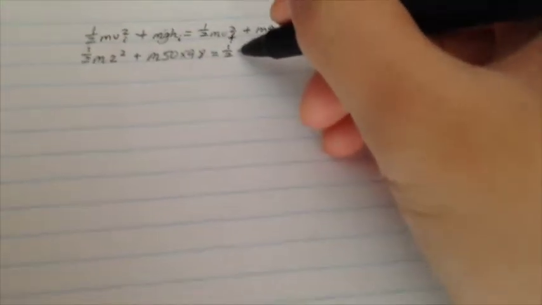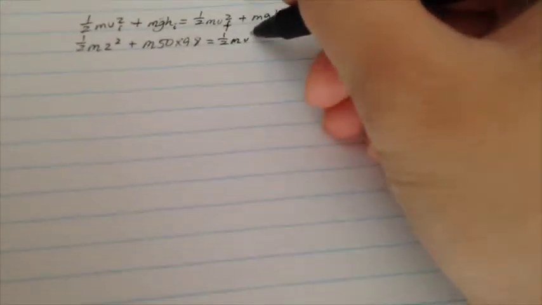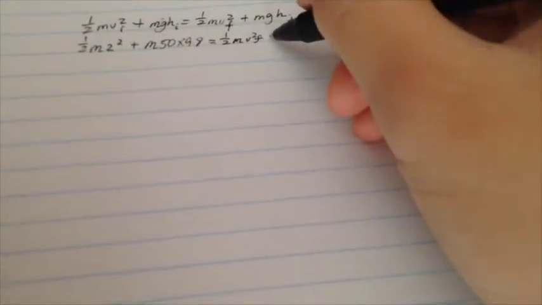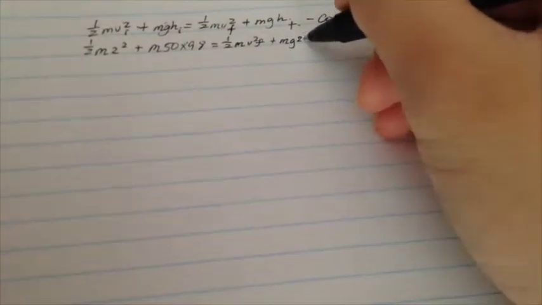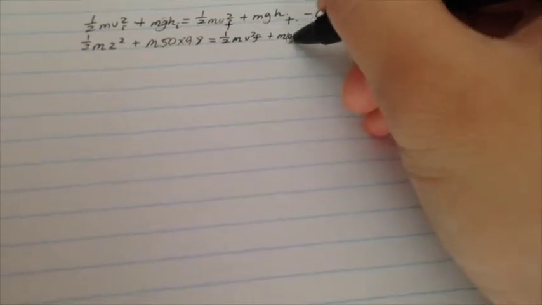Now we don't know the final speed, and that's what we're going to find, so we just leave that as it is. And we also know the final height of the snowboarder, which is 25 meters. Now the g here is 9.8, the same as the g over here, so I will also sub that in.